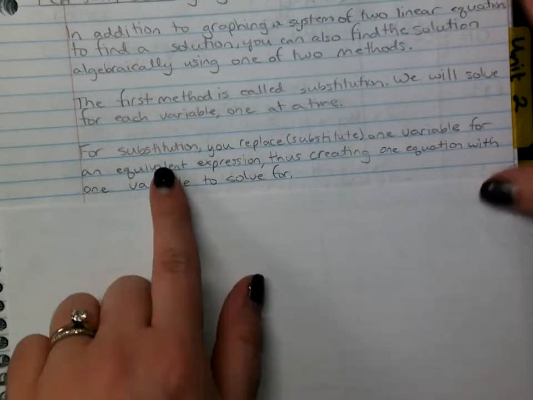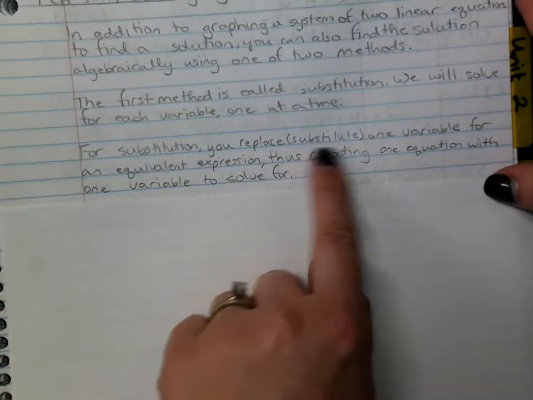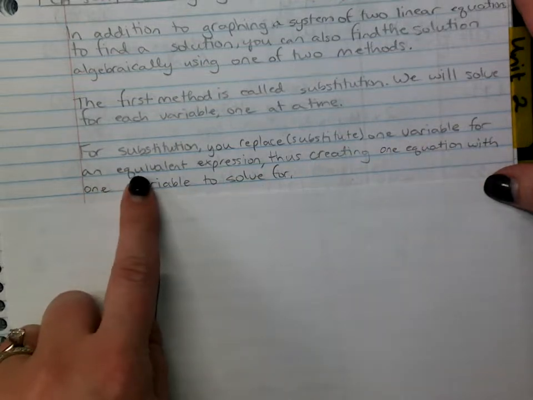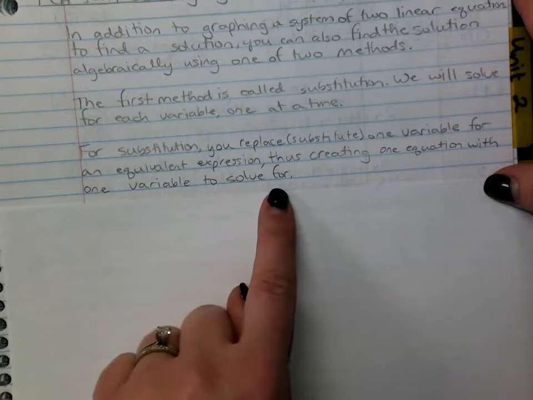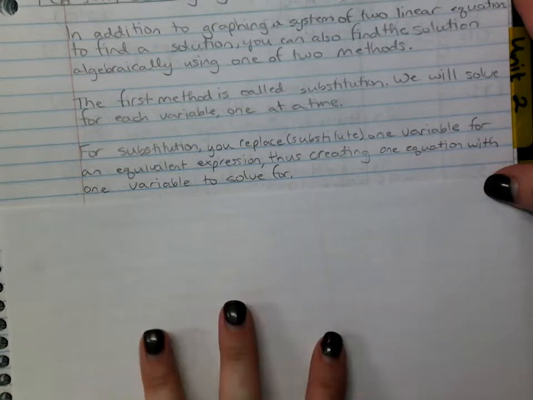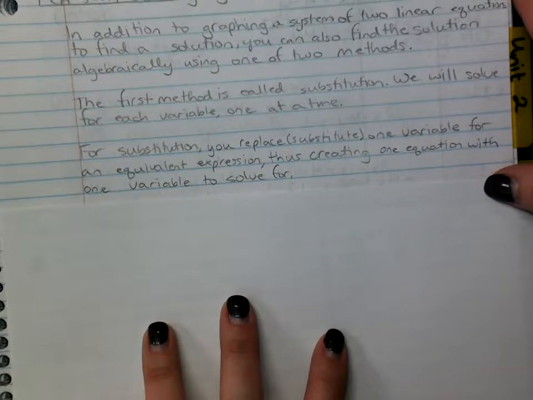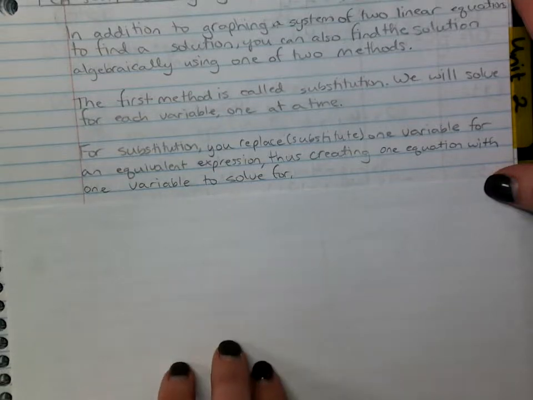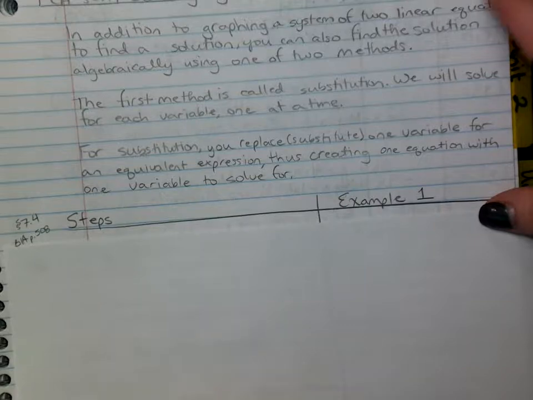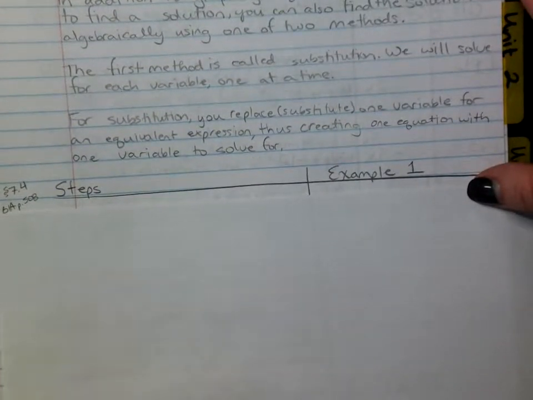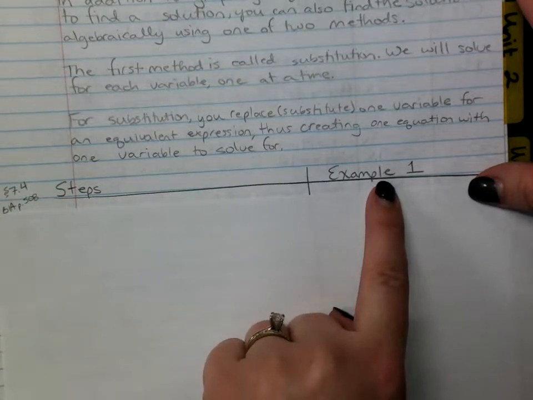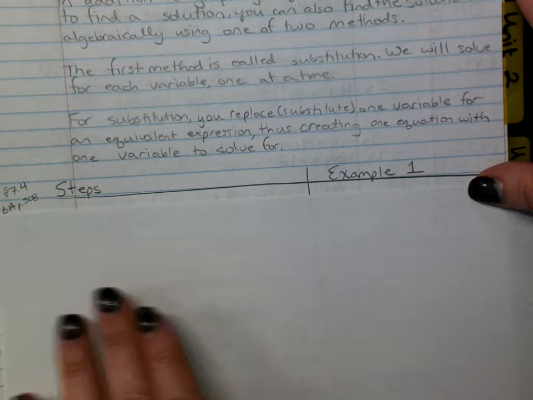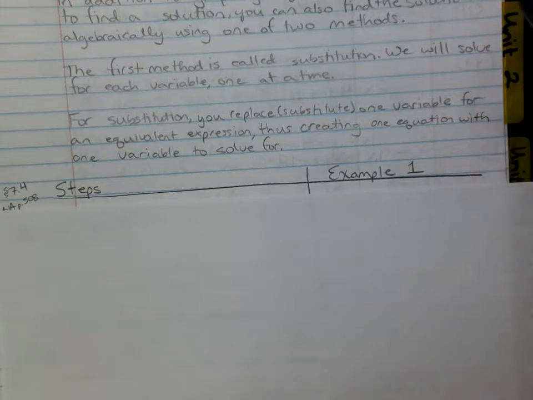For substitution, you replace or substitute one variable for an equivalent expression, thus creating one equation with one variable to solve for. And I'll go through those steps here in just a second. But we're going to be substituting an equivalent expression and then solving. So the next thing I would recommend is to separate your page just about in half. The steps are going to be on one side, and we'll go through an example on the other. So we'll go through each step and work the example along the way. That way you can understand each step as we go along.